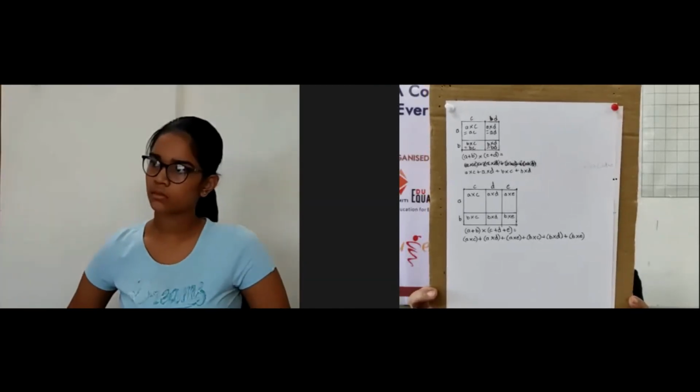Her rectangle breaks up into 6 parts, and each part is A into C, A into D, A into E, B into C, B into D, and B into E. That's correct. So now we know how to multiply brackets which have 2 terms, 3 terms. So now we have entered into the realm of algebra. We are doing algebraic multiplications, additions. That is mainly what algebra is all about.